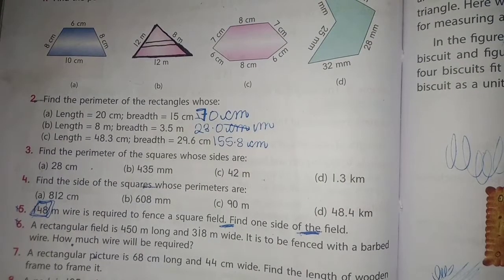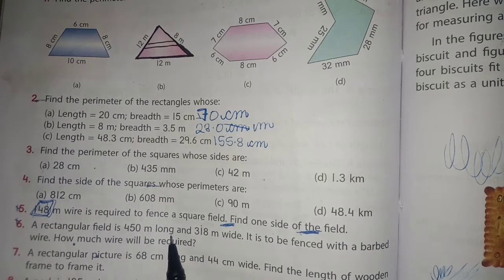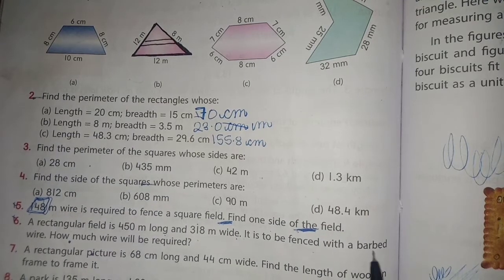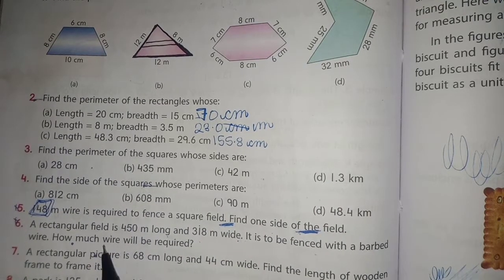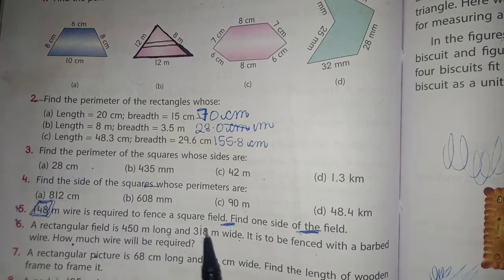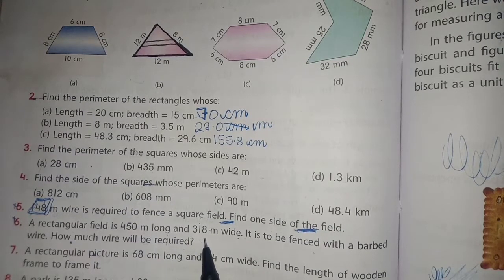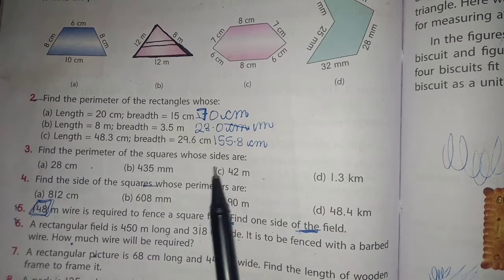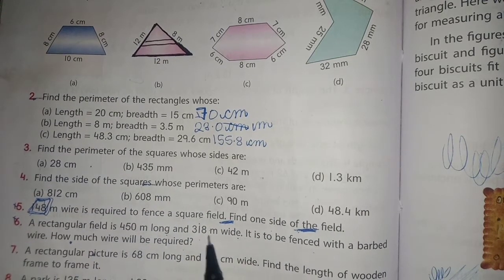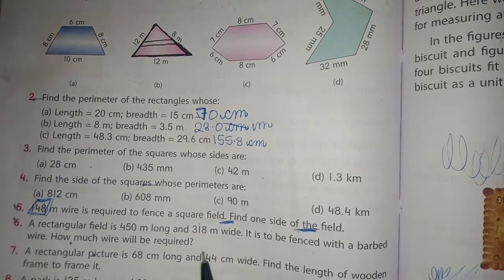Now next, question number 6. A rectangular field is 450 meter long and 318 meter wide. It is to be fenced with a barbed wire. How much wire will be required? So the field is rectangular, so its length and breadth are given and we have to fence it with the wire. It means we have to fence all the sides of the rectangular field. It means we have to find the perimeter, and that will be the length of the wire required to fence it.